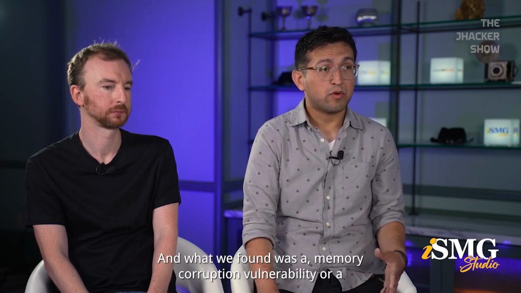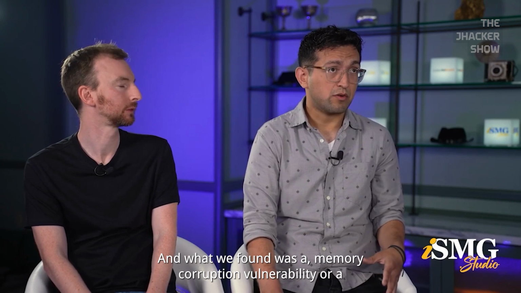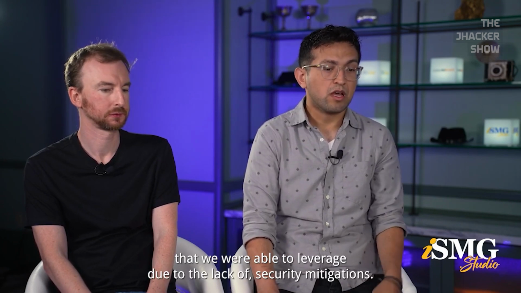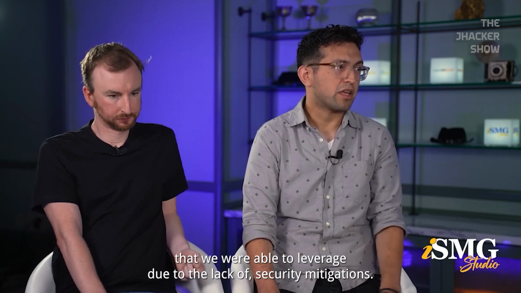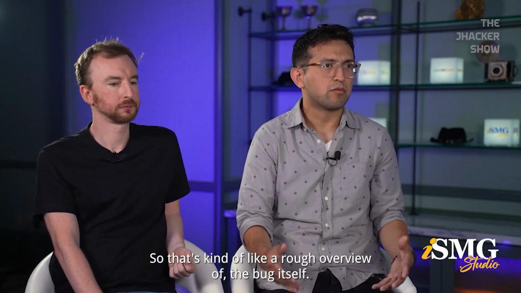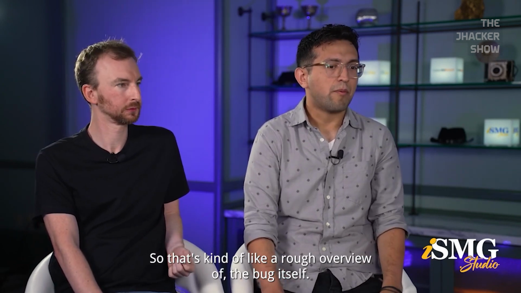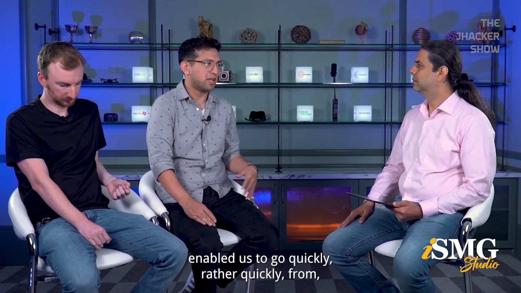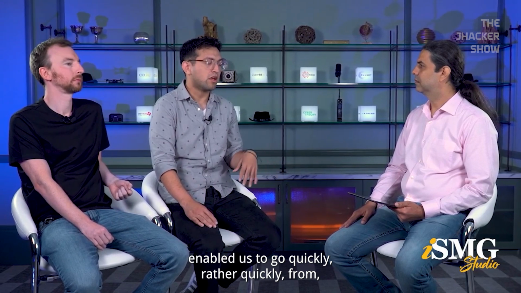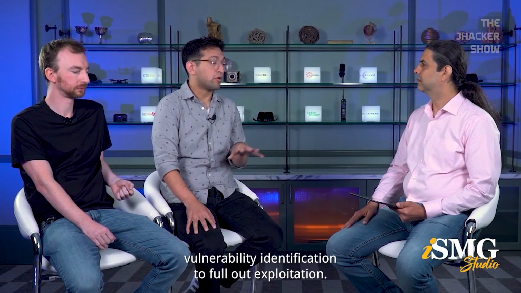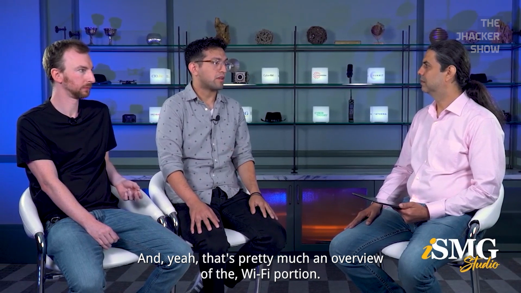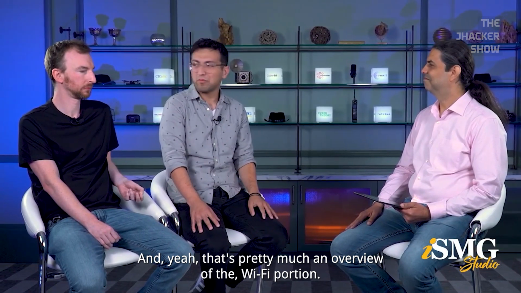And what we found was a memory corruption vulnerability, or really just a classic stack buffer overflow that we were able to leverage due to the lack of security mitigations. So that's a rough overview of the bug itself. Like I said, the lack of security mitigations enabled us to go rather quickly from vulnerability identification to full-out exploitation. That's pretty much an overview of the Wi-Fi portion.